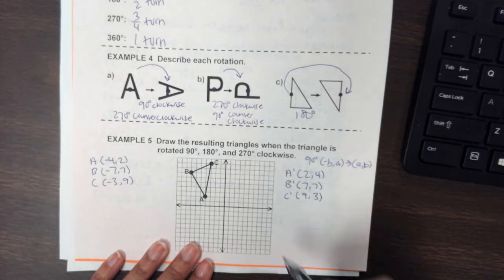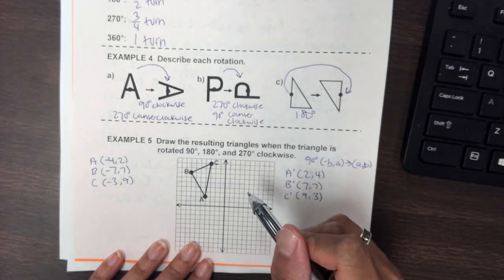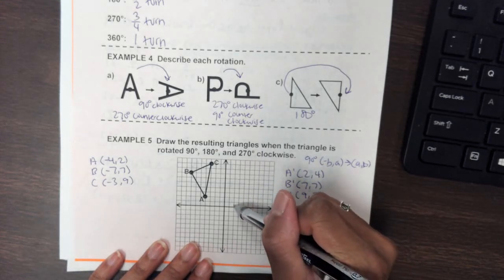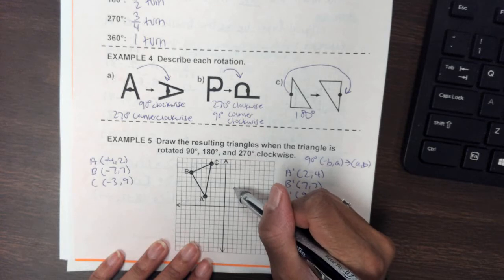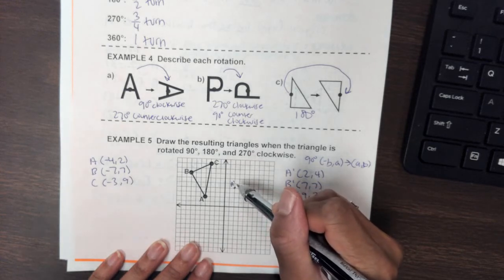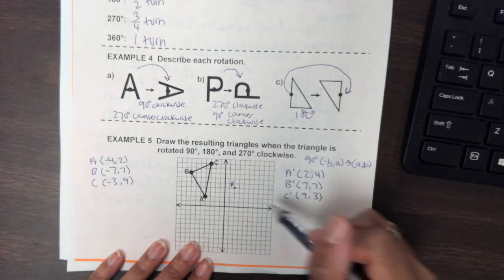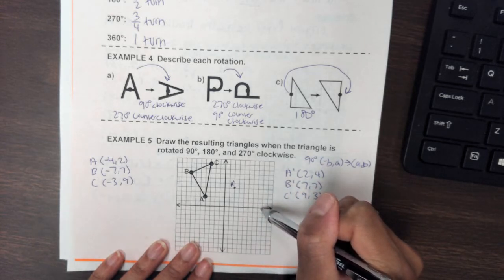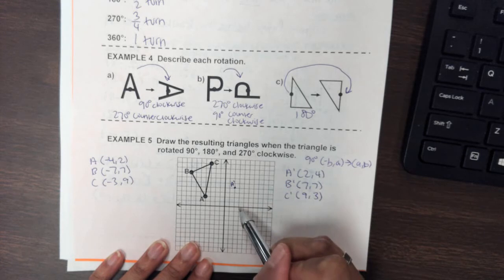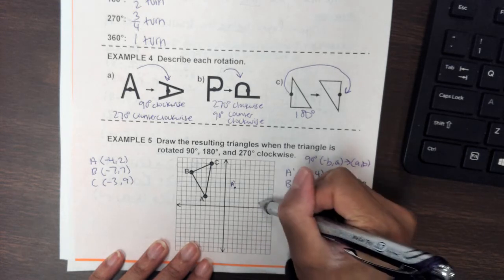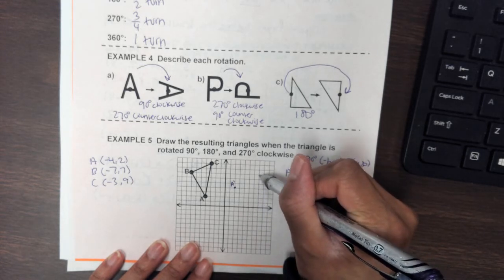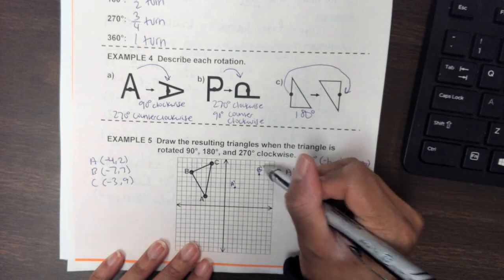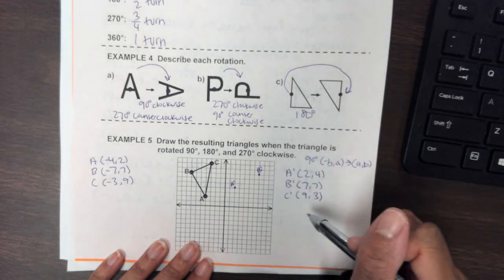So let's plot our points. We have 2, 4, B prime, and C prime is 9, 3.